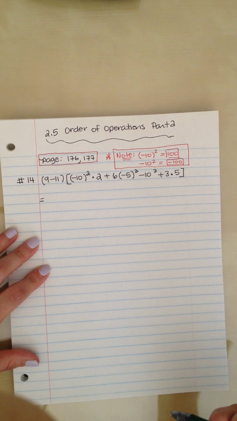Right here, start at the left. It says negative 10 in parentheses squared. We know that that's going to be positive 100. So I just write positive 100, and I'm just going to recopy everything else, times 2 plus 6, and I can also simplify the exponent part here.